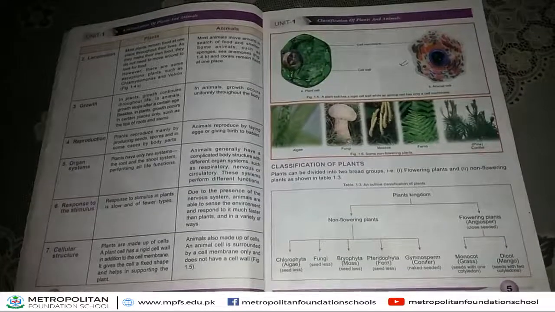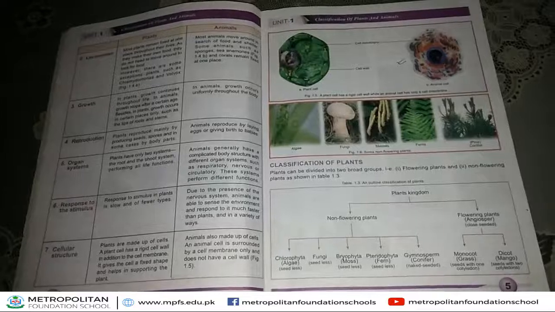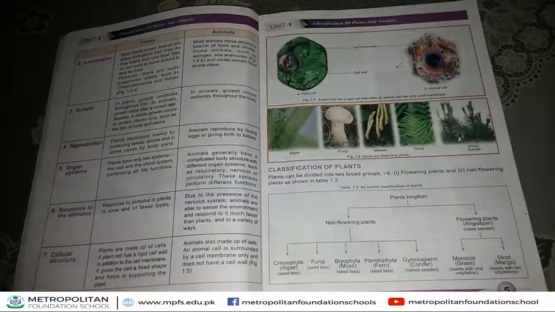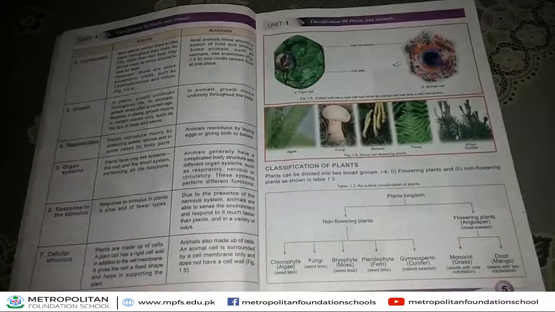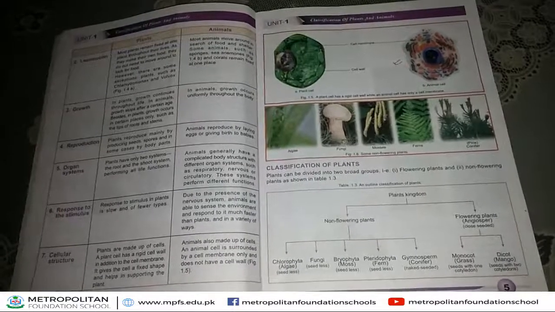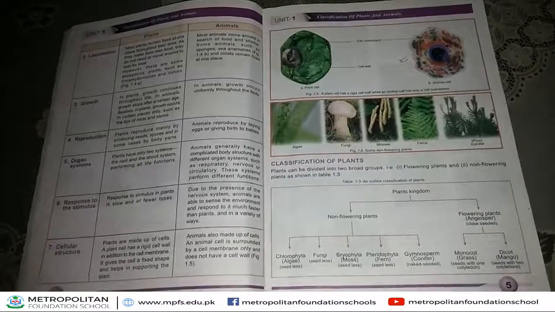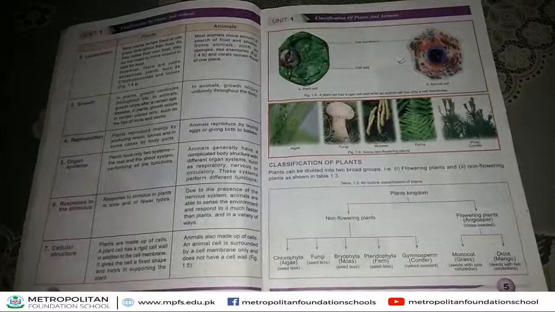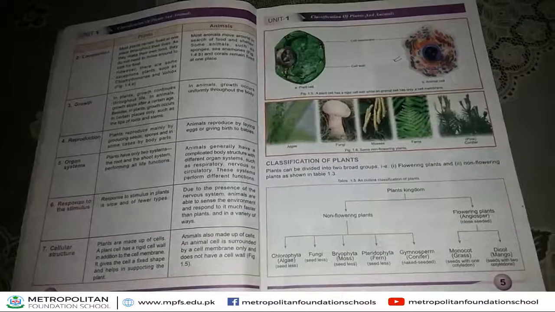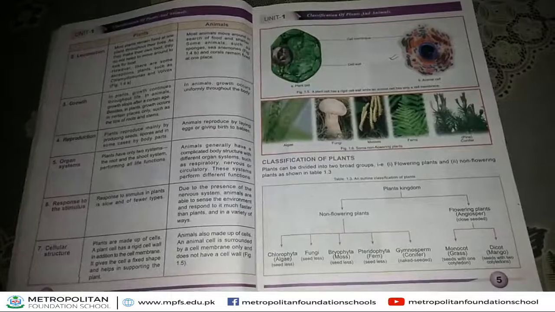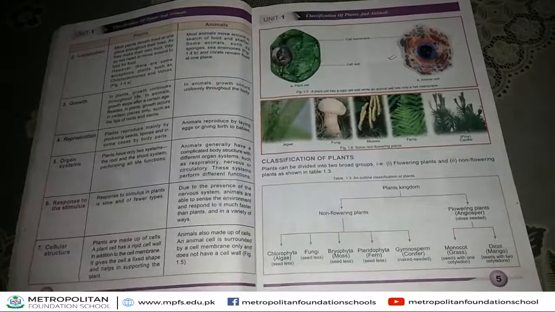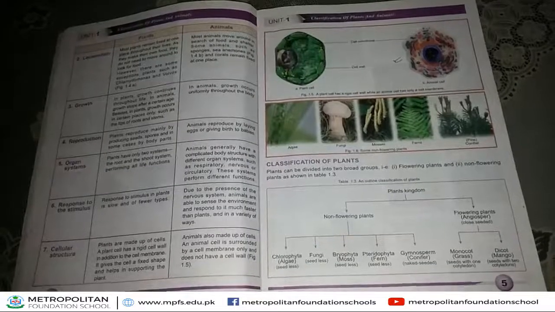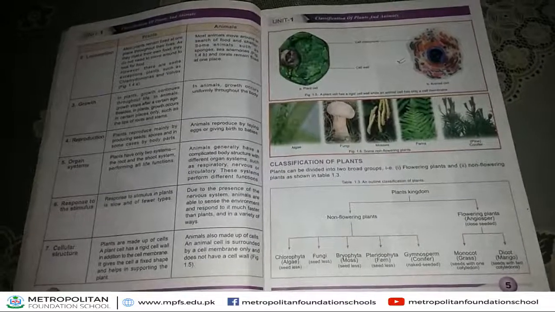Non-flowering plants are further divided into 5 categories. Number 1, chlorophyta. Number 2, fungi. Number 3, bryophyta. Number 4, pteridophyta. Number 5, gymnosperms. If we study these kingdoms, the example of chlorophyta is algae.